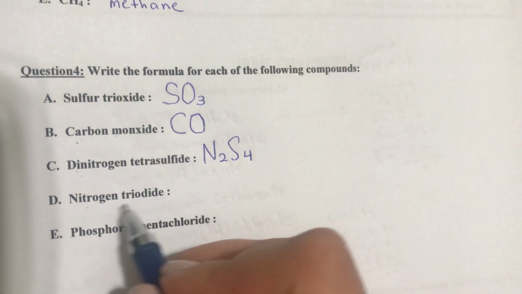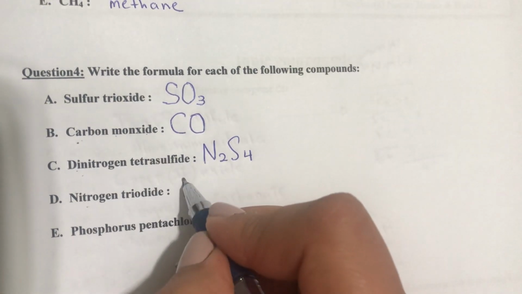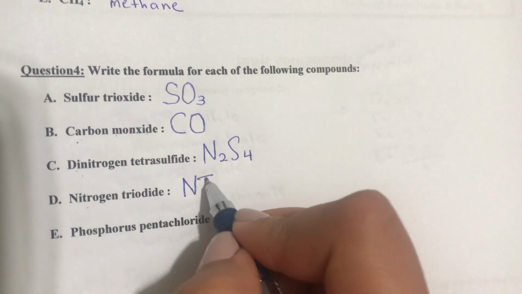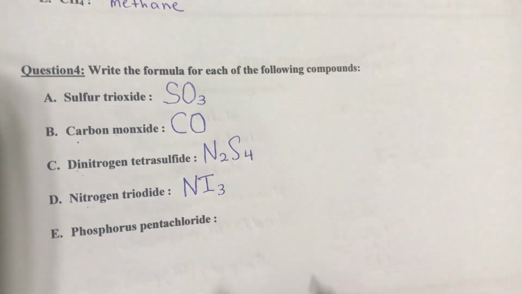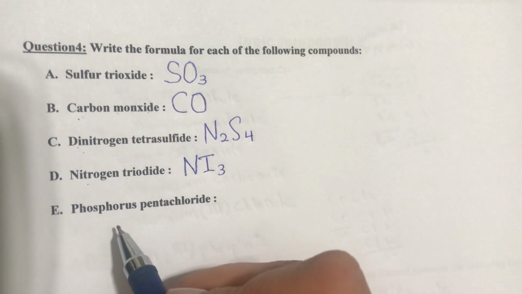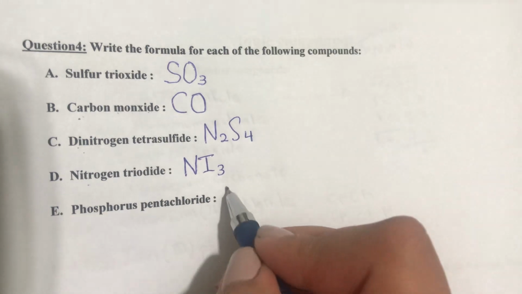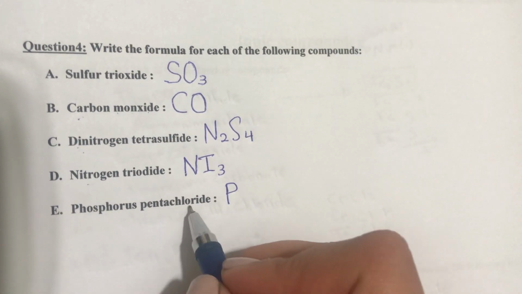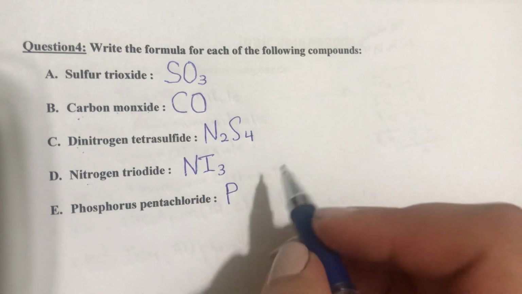Nitrogen triiodide. Nitrogen, you have 1. Triiodide, you have 3 iodine atoms. Phosphorus pentachloride. Phosphorus, you have P, 1 phosphorus atom, and pentachloride, you have 5 chlorine atoms.